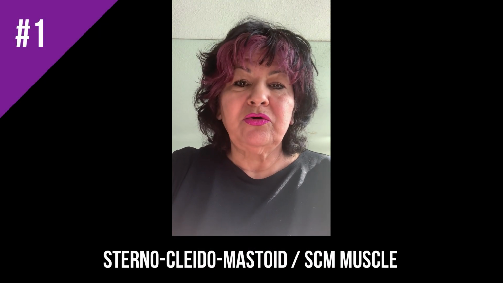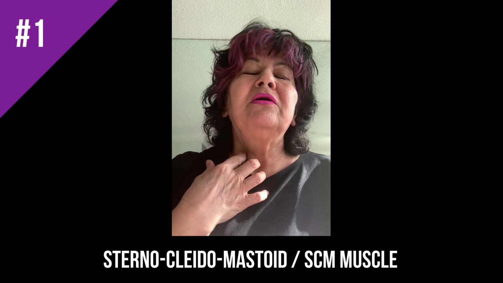Hi everyone. Today we are going to learn about the facial muscles and one of the neck muscles, which we call the sternocleidomastoid. It's important for us to know the action, location, and attachment of this muscle for doing treatments, such as non-surgical facelift treatment and treatments that involve muscle. The first muscle is the sternocleidomastoid, which is located on the neck area.